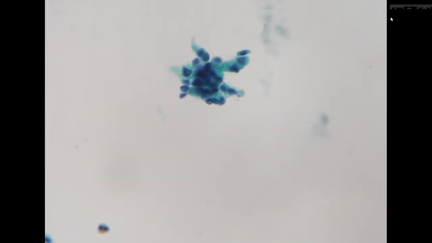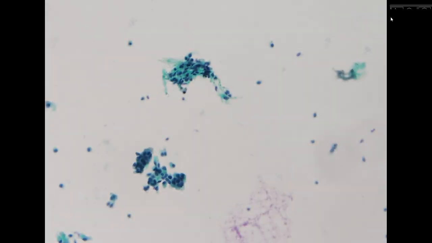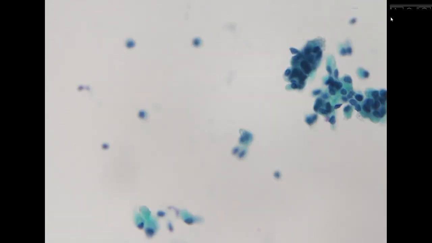The problem is that for this specimen, we do not find a very prominent fibromyxoid or chondromyxoid matrix material. Some of the cells do have a more spindling pattern, which is more suggestive of a myoepithelial origin, and the others are a little bit difficult to determine.